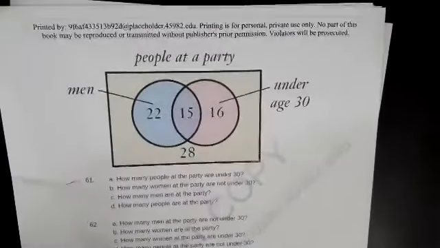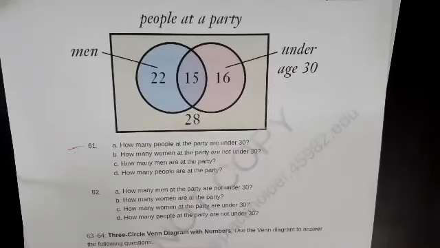So for 61, I don't think I'm going to throw y'all into groups. I think I'm just going to make y'all do this. I'm going to give you like 3 minutes to think these things through and hopefully pick off these numbers.